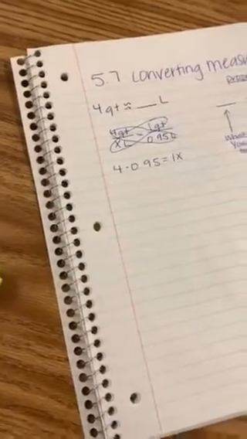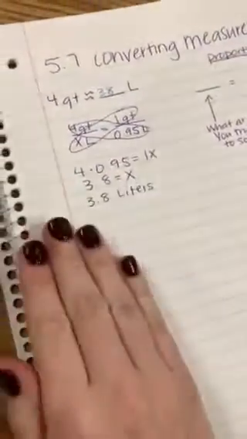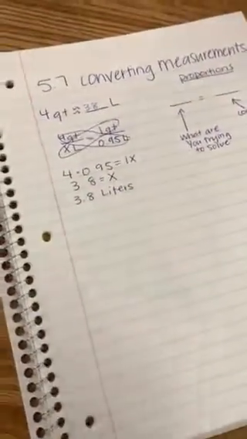Then what you're going to do is combine like terms, and you're going to do that with multiplication. So I'm going to use my calculator over here because you're allowed to. I'm going to do 4 times 0.95, which equals 3.8 equals x. So this actually represents 3.8 liters. So I would plug this right in here. All right, so that's a one-step proportion converting.